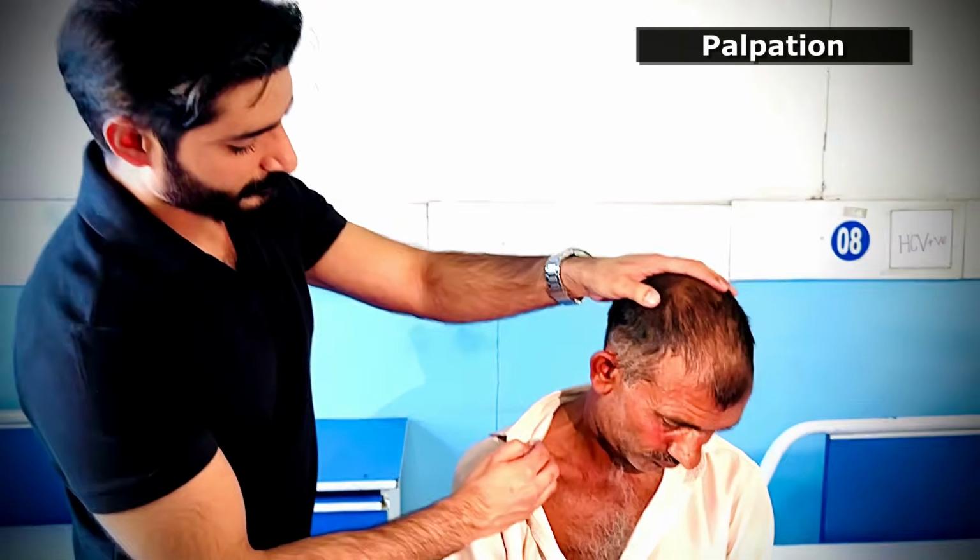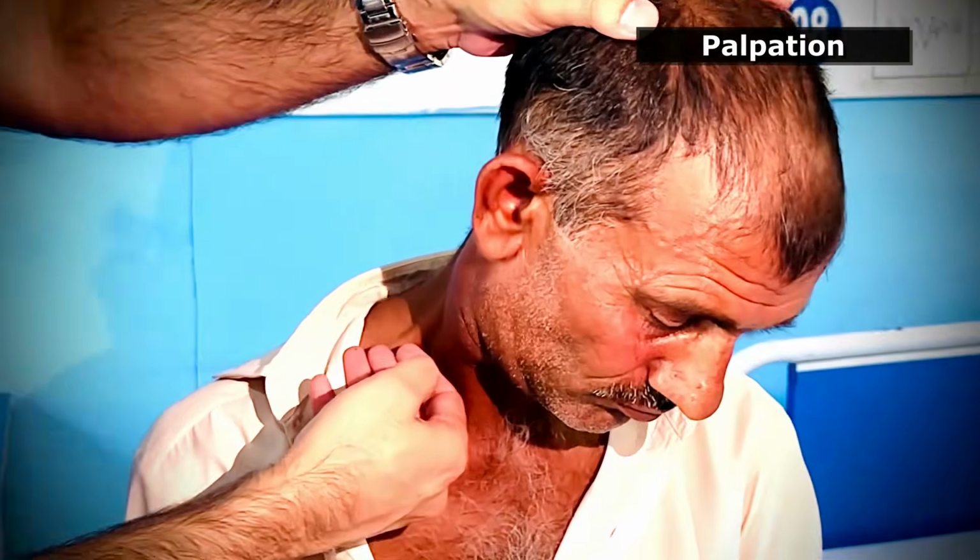If the environment is cold, warm your hands before examining the swelling, before palpation of the swelling. First of all, check the temperature.